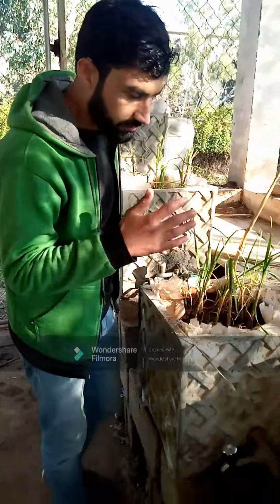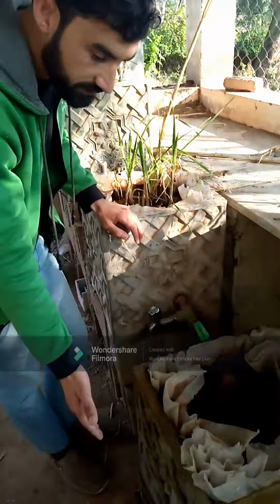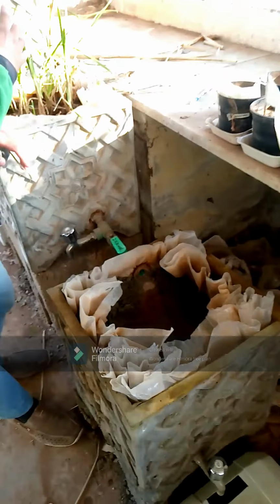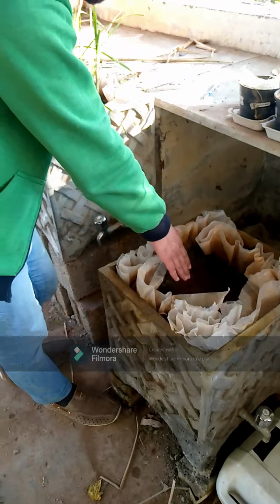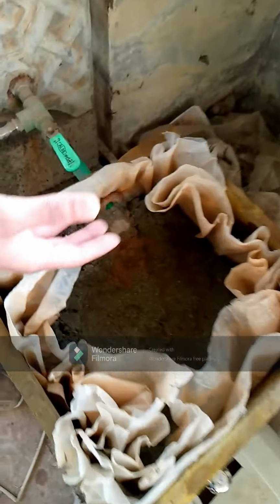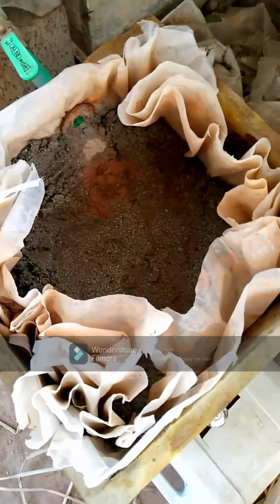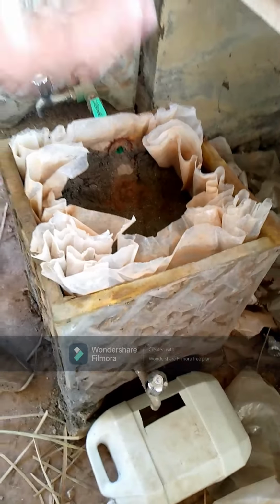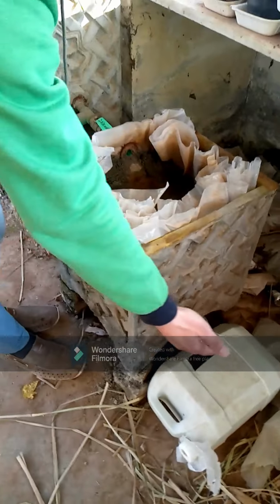And then in the fourth step, we fill this part with sand and gravels. The water from these three steps comes down to the fourth step, and here it percolates through the sand to further clean it, to further treat this water. And then we are collecting water here. This is the collecting tank.